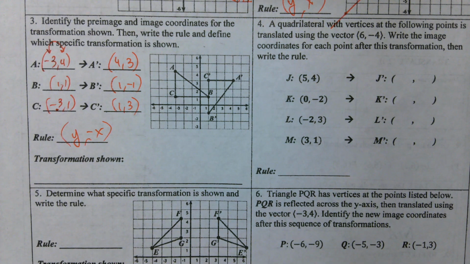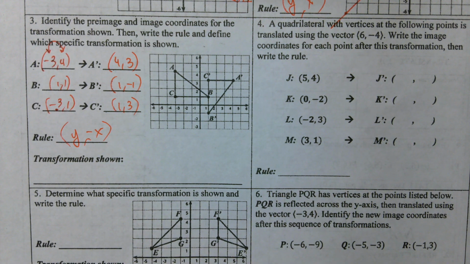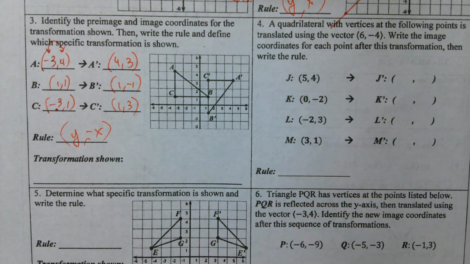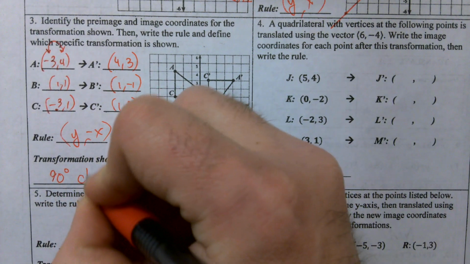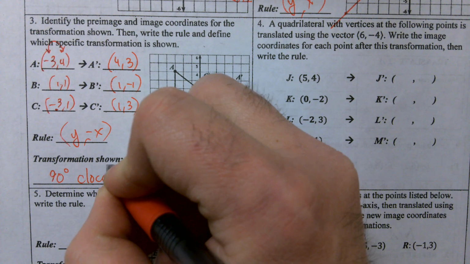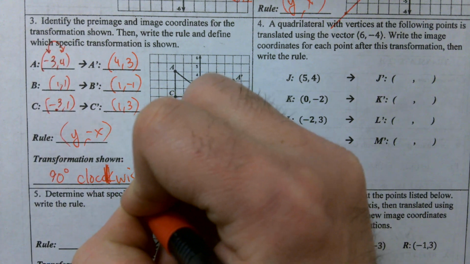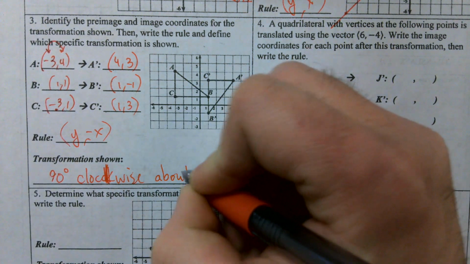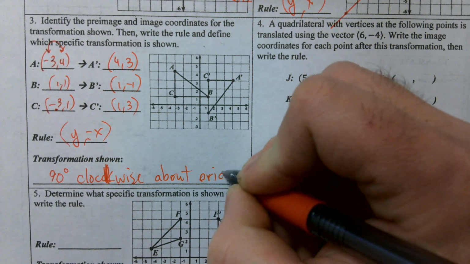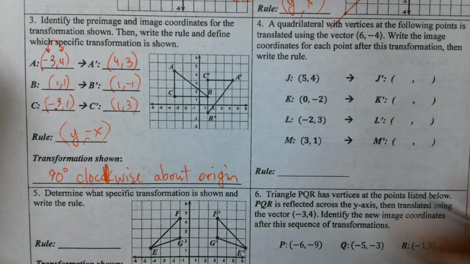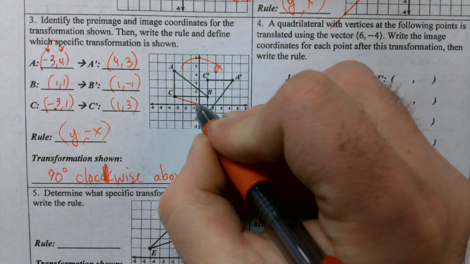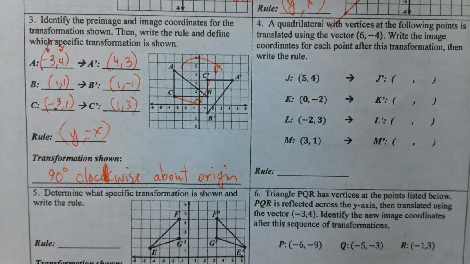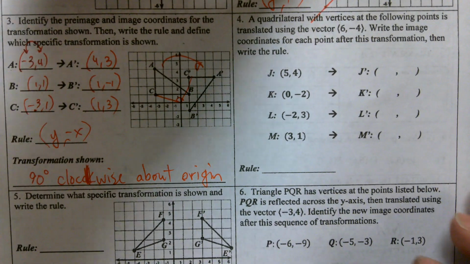What type of transformation has the rule y, -x? 90 degrees clockwise. Is that it? Nope. About the origin. Or around. I don't care either way. And that's what it looks like, right? It looks like we turn 90 degrees. C and C prime make a nice little 90-degree angle with the origin there, so that works out. Any questions on number 3? Okay.